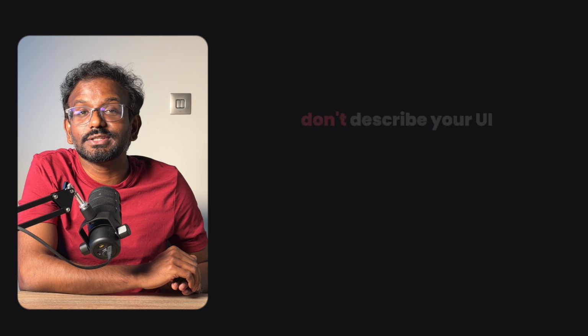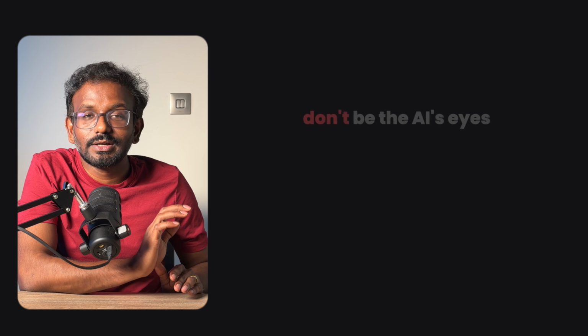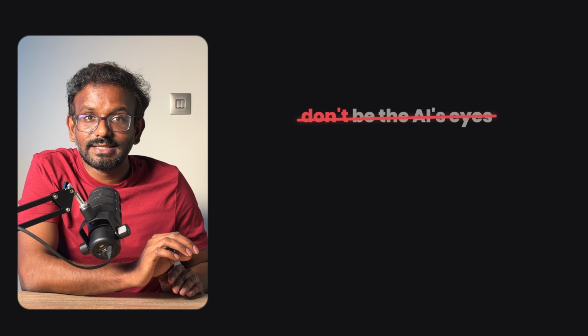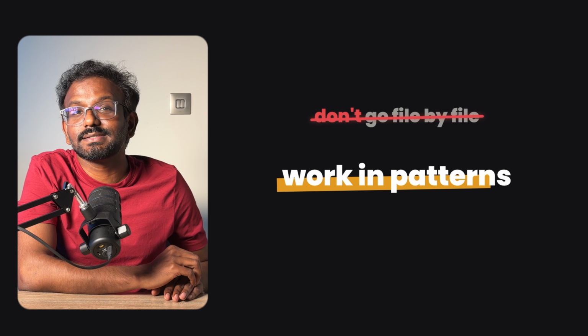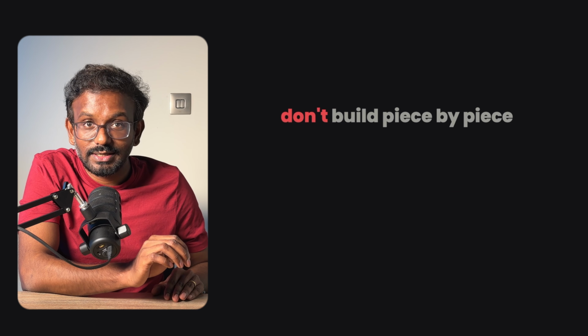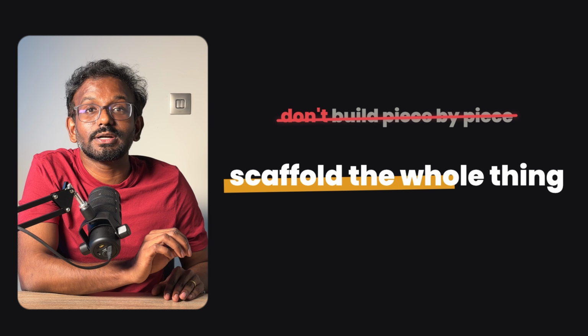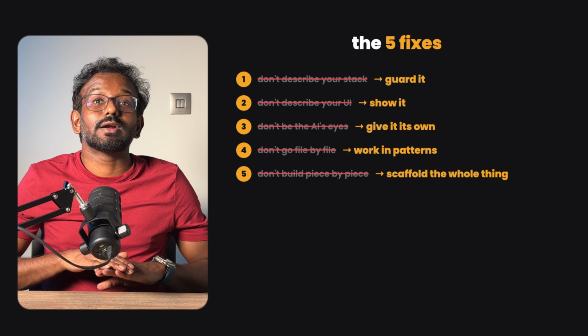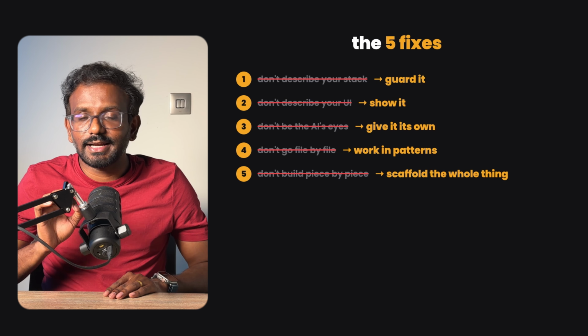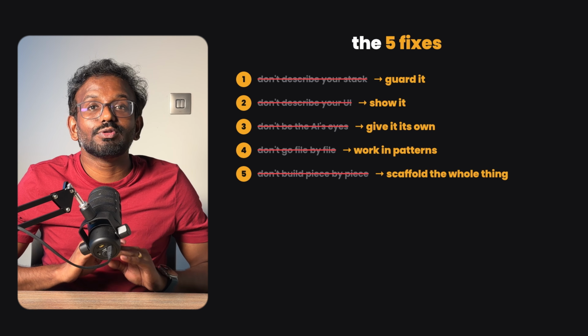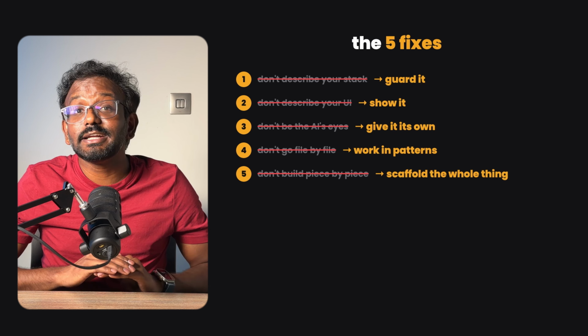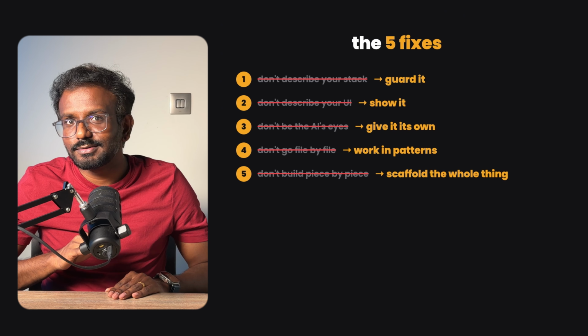Quick recap. Don't describe your stack. Guard it. Don't describe your UI. Show it. Don't be the AI's eyes. Give it its own. Don't go file by file. Work in patterns. And don't build a feature piece by piece. Scaffold the whole thing at once. Any one saves you time, but stacked together, that's when it clicks. Because the speed was never about typing faster. It was all that quiet work I didn't even know I was doing, gone.